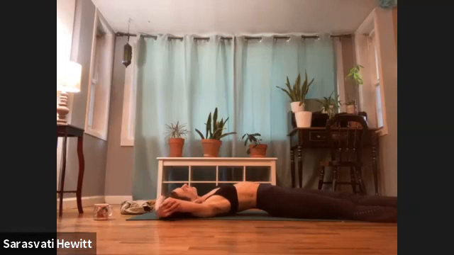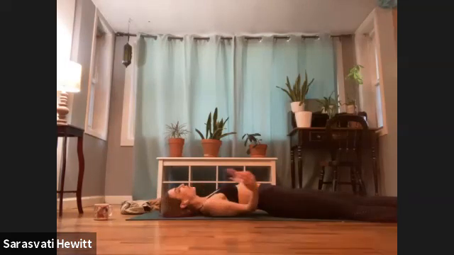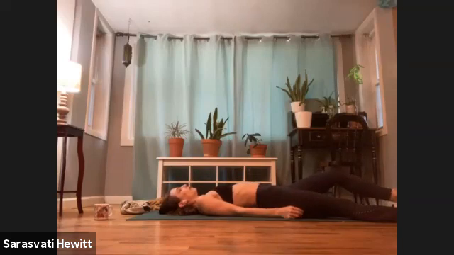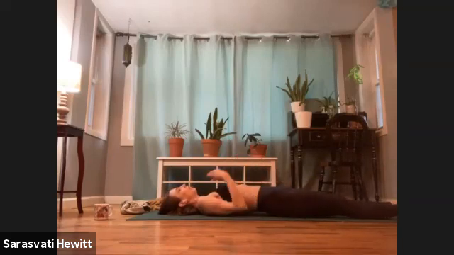Very, very good. Now we release. Yeah, super, super slow. And as we go through center, we're observing all that's flowing through the body. And now we're going to shift the legs over to the left.